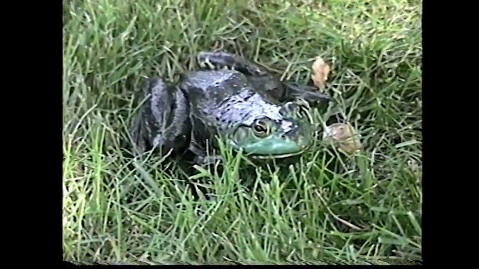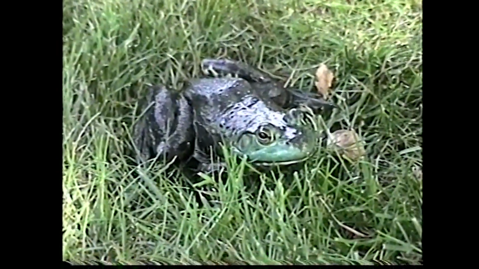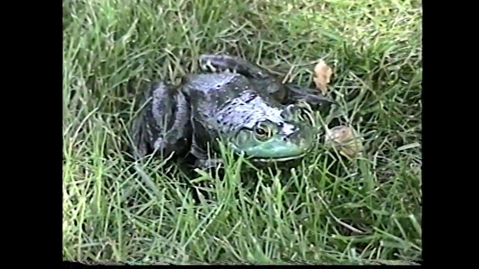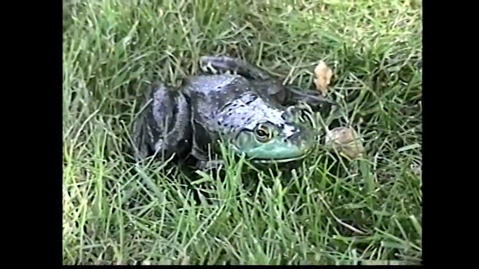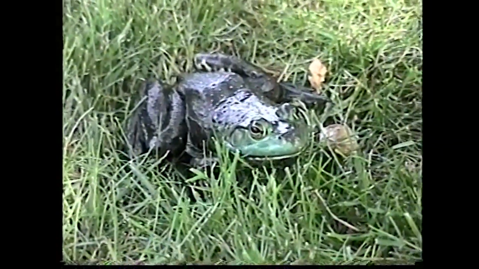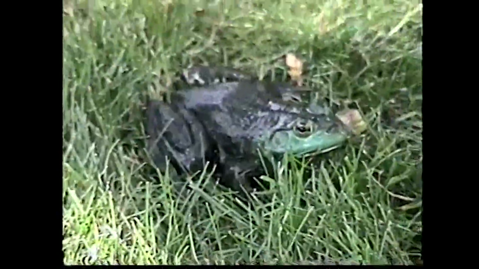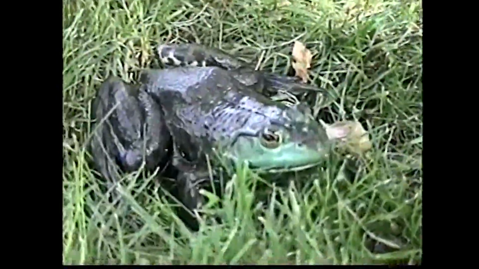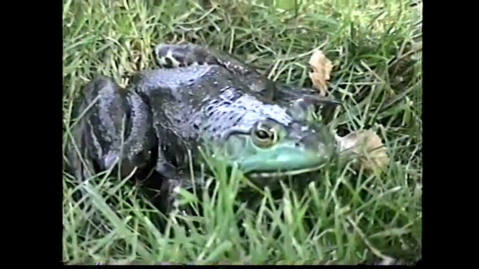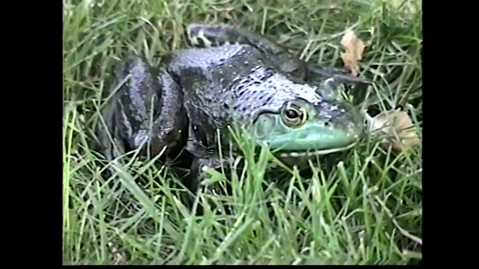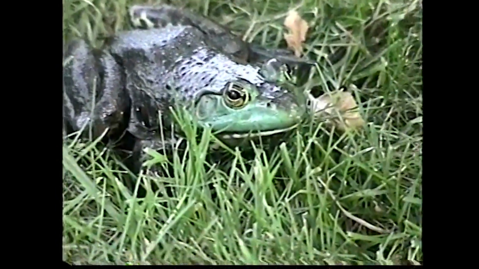As you can see, they have many features that adapt them for life in the water. Their eyes are above the rest of their head, so they can see above water. Their nostrils can also close up underwater. Their ears are right behind their eyes, and even though you can't see them, they can actually hear extremely well. Their large mouth is suited for catching big prey.